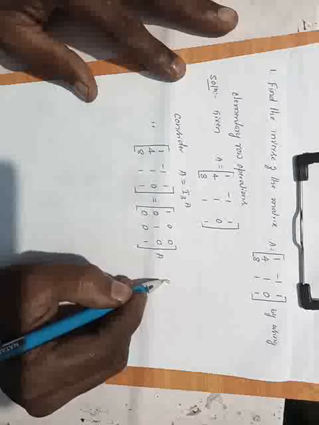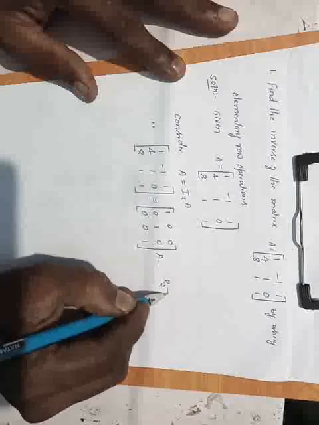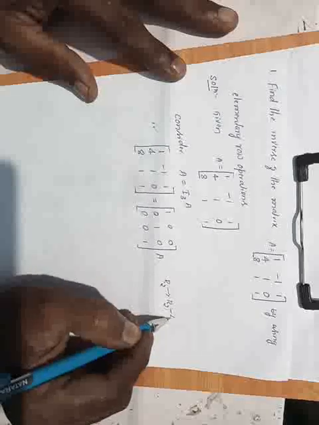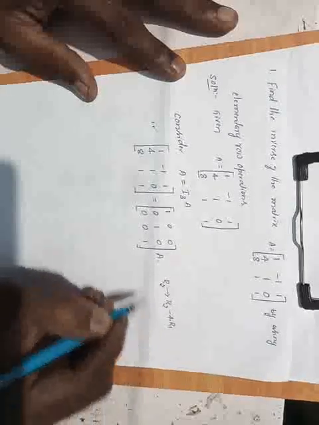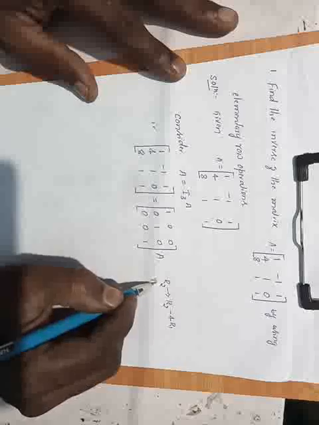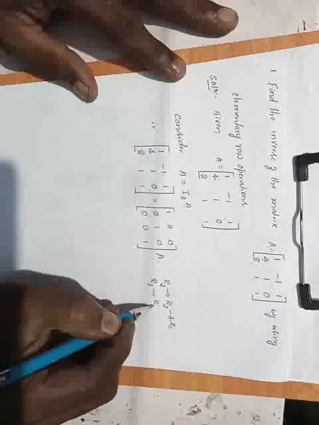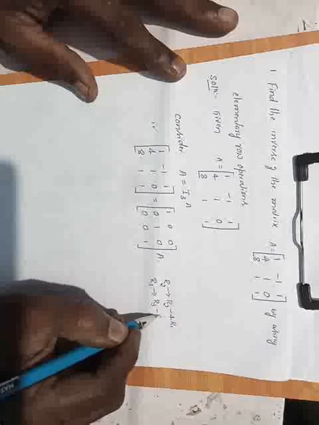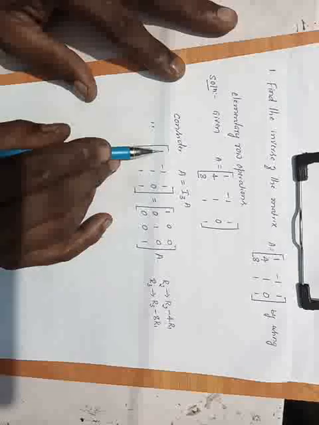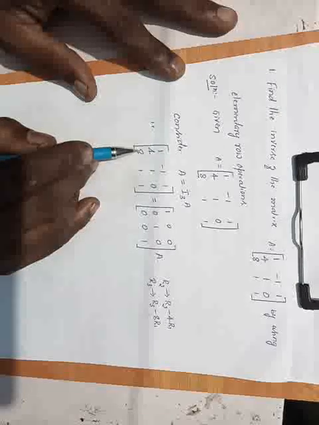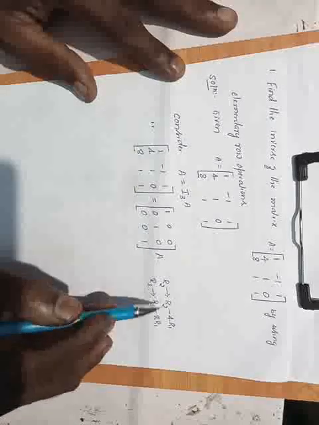Here we are having 4, so I am changing like this: R2 changes to R2 minus 4 times R1, and I am changing R3 also: R3 changes to R3 minus 8 times R1. Here the leading entry is 1, so making these two elements 0 is done by using these two operations.